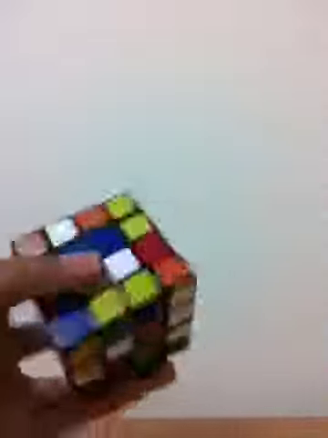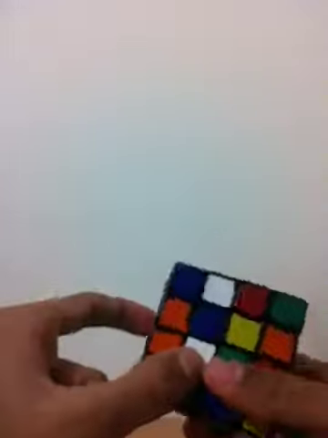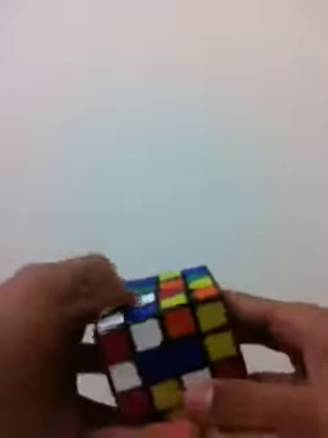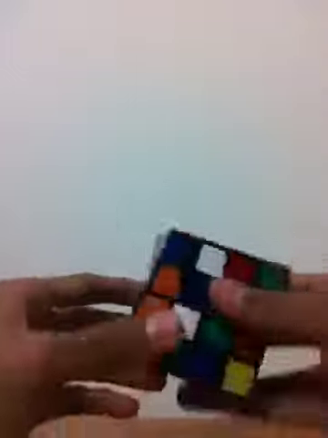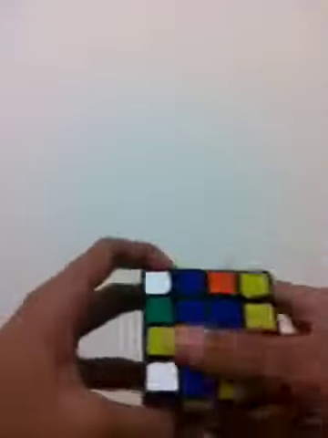Alright, so again, I don't see any 2x1 bars, but what I do see is these two can be paired up while keeping these two right here in the same relation. So if I do an F prime and then I do an R, then I know that this will still be a 2x1 bar, and this will become a 2x1 bar. And I'll just do a U prime R2, and then it'll be center.